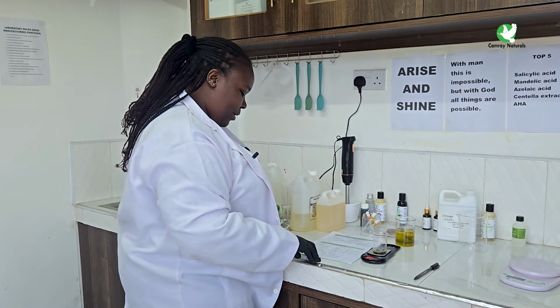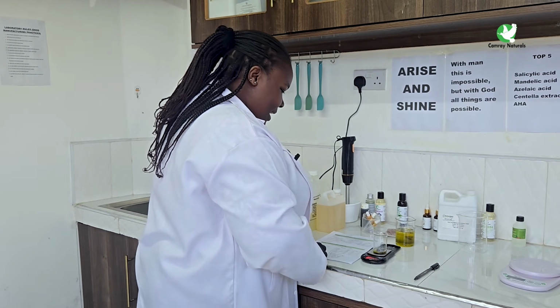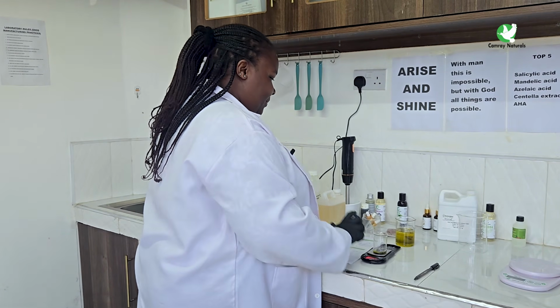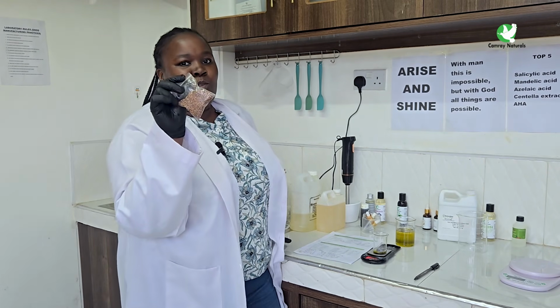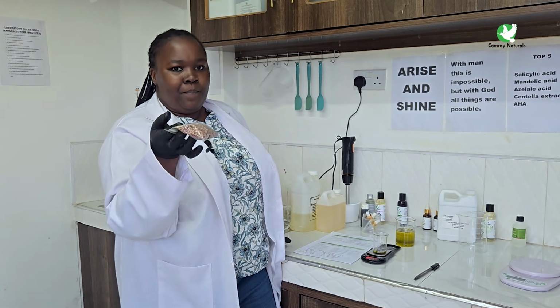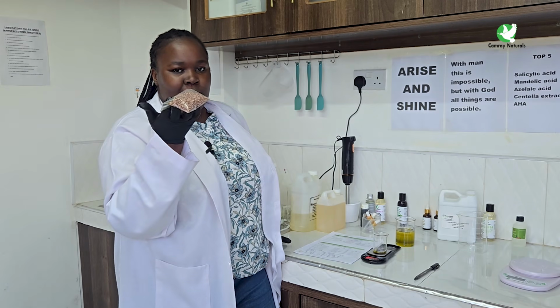Once that's done, we have our last bit, that is the rosebuds. So rosebud, because this is our rosebud. Remember the herbs that I told you about, the herbs that you can use, and then over time, the oil draws nutrients from them.